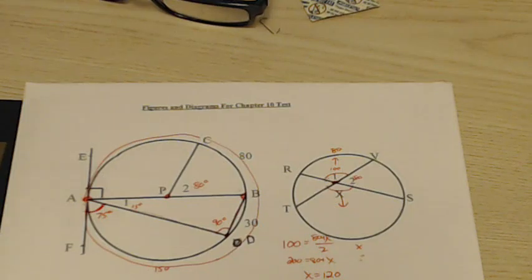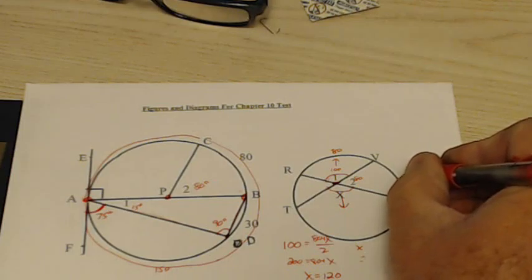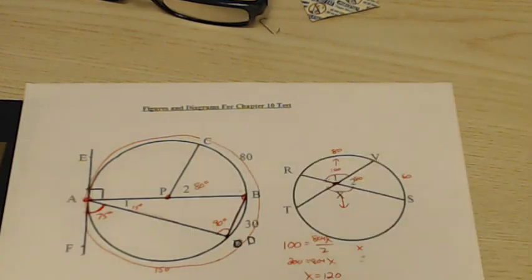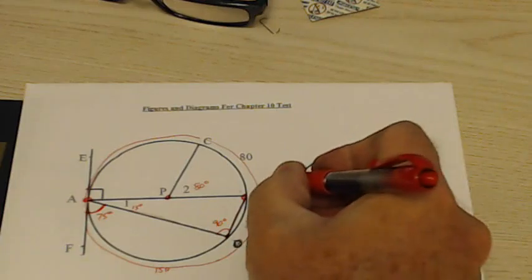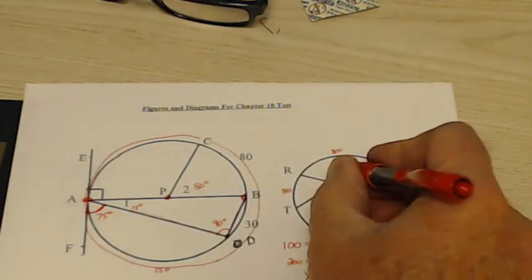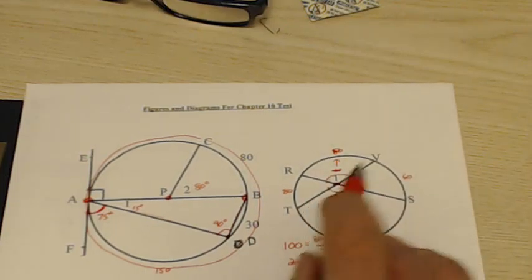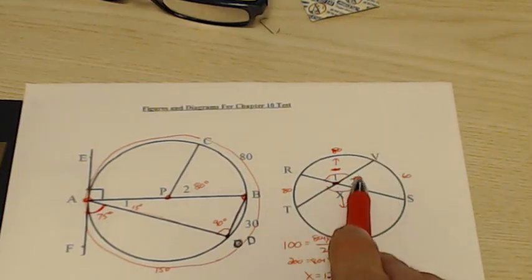On number 22, the measure of arc VS is given to us at 60 degrees. And the measure of angle 2 is 80. And the measure of arc TR is 80. So that's this arc. And we want the measure of angle 2. So I'll sort of scratch out the other stuff that we'd used before in the problem. So what you have here is an angle that you want.